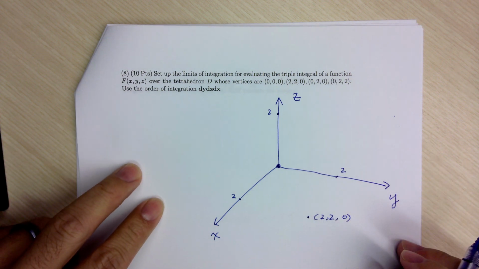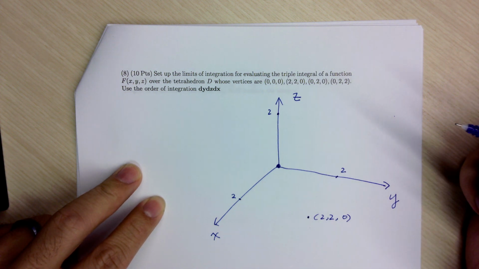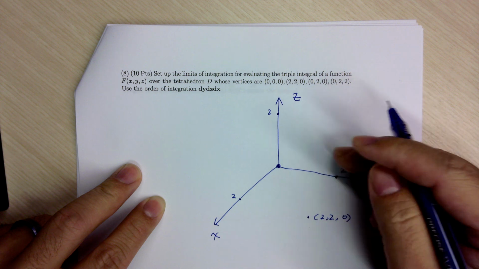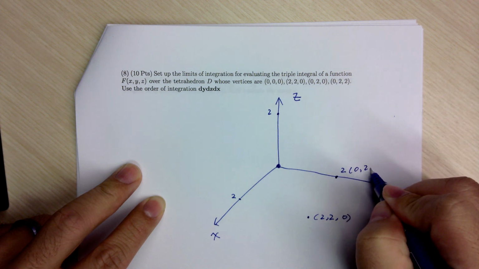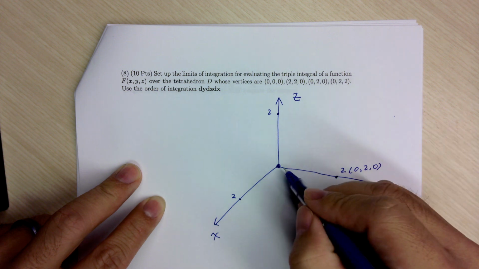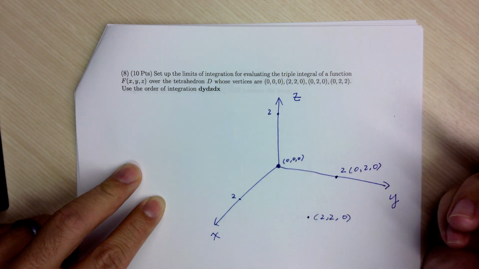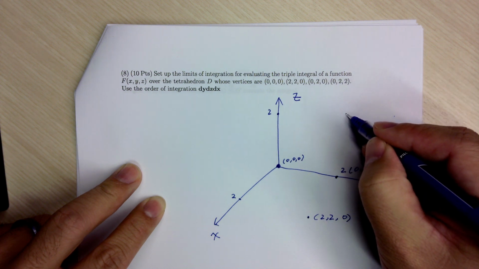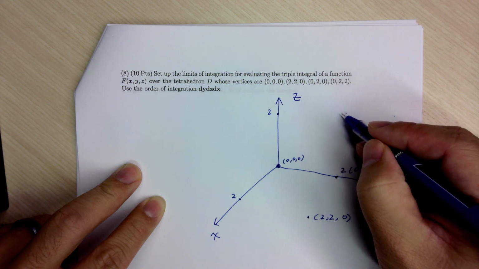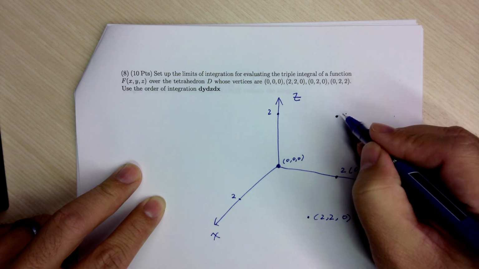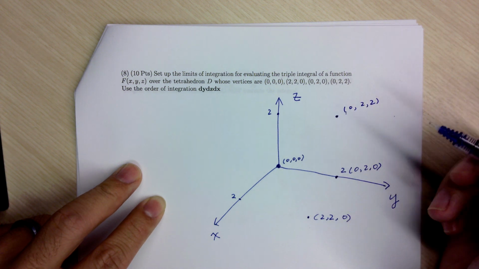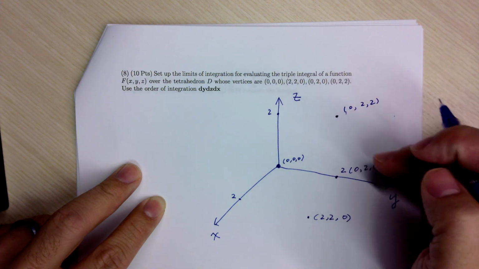Okay. And also the point (0, 2, 0), which is actually this point, which lies on the y-axis only. So it's (0, 2, 0). Okay, that's the point. This is the point (0, 0, 0). And also, let's see, (0, 2, 2), which is going to be a point somewhere here, right? This is going to be (0, 2, 2). So that's the point that actually lies in the YZ plane.